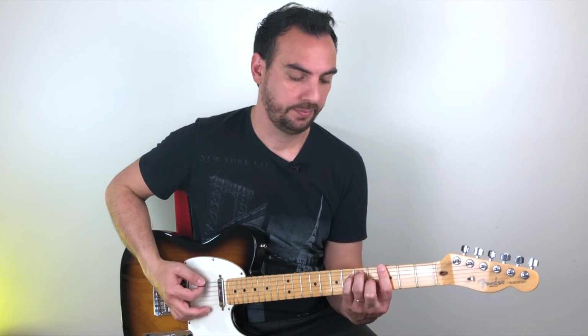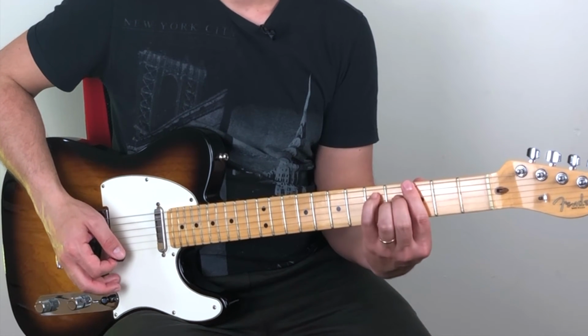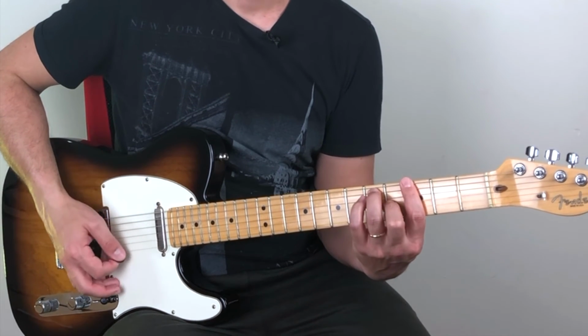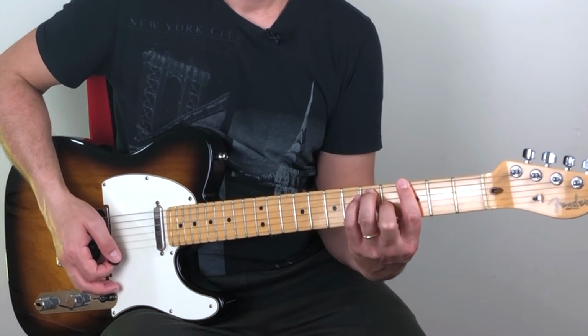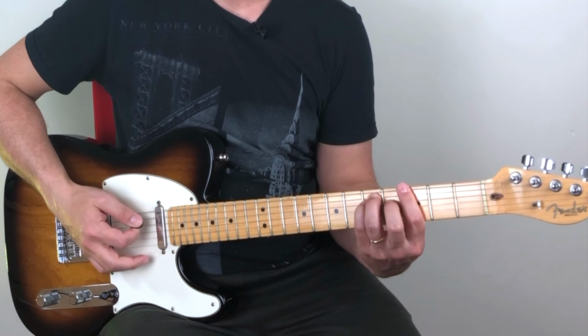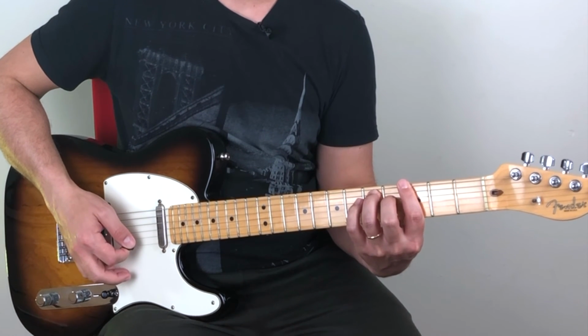G major triad, G major 7, G7. Minor chord, same thing, you just move the notes. Minor, minor with major 7th, and with minor 7.